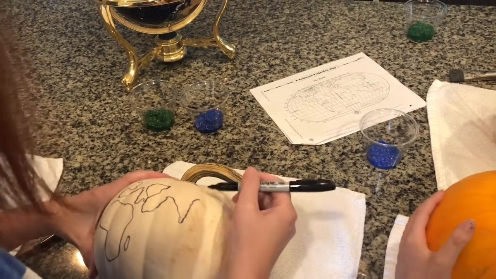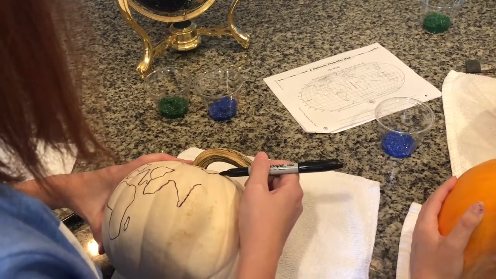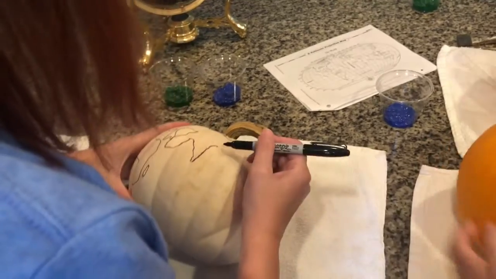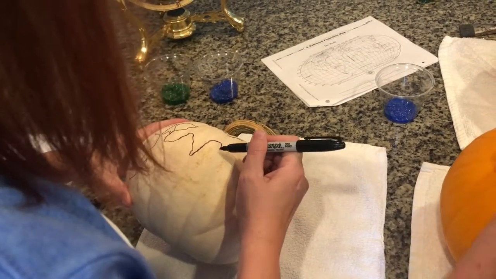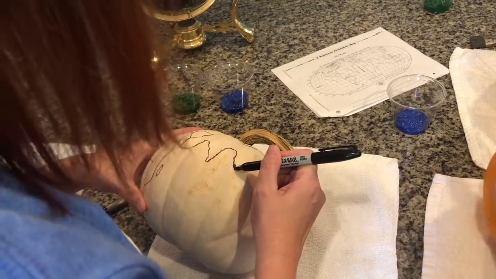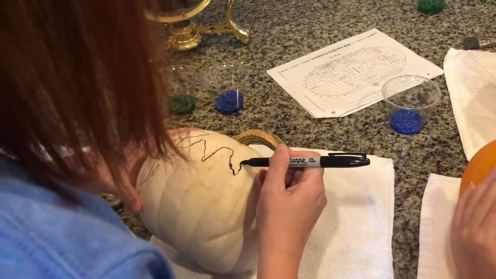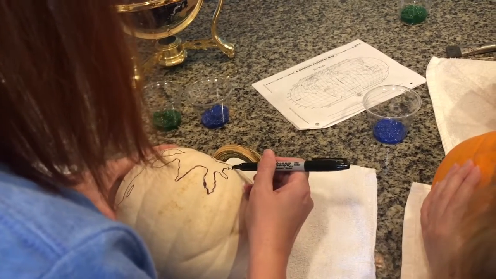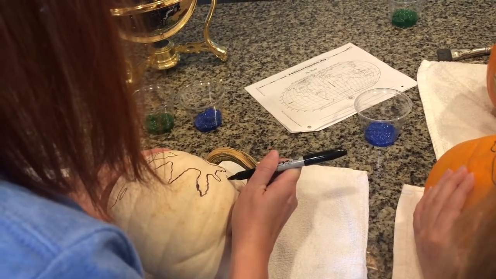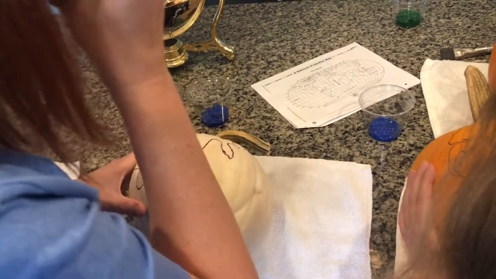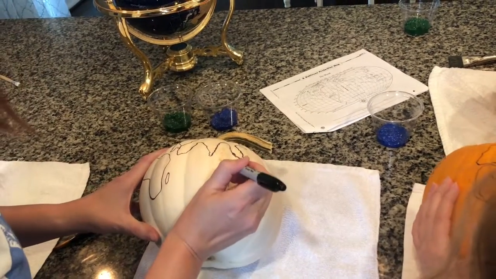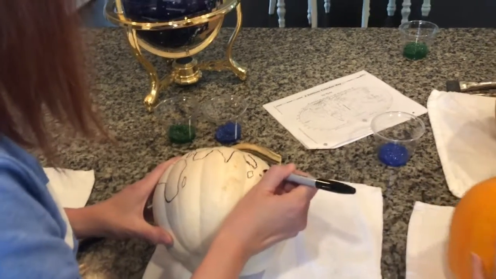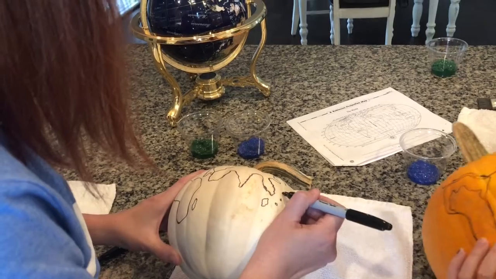Yep, I've kind of moved on to Asia as well. Now Asia runs up close to the top of our globe. And there's a lot of tiny islands. I think that's Thailand, Vietnam. And then we'll do the little island of Japan. I'm kind of starting with Asia over here. I'm just gonna do some little dots in here for all of these islands in the South Pacific.